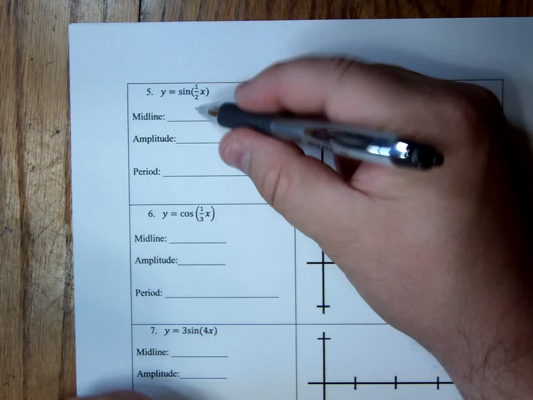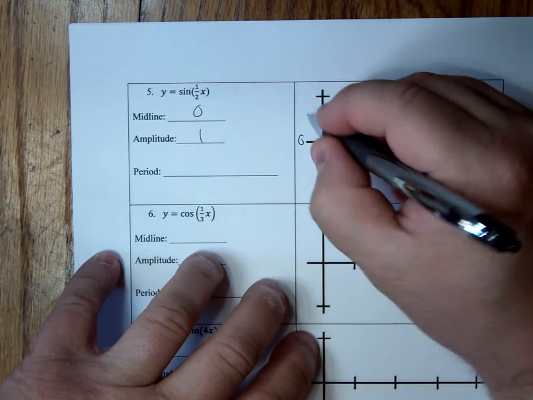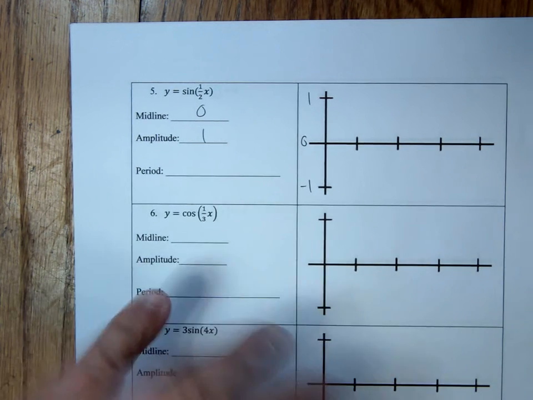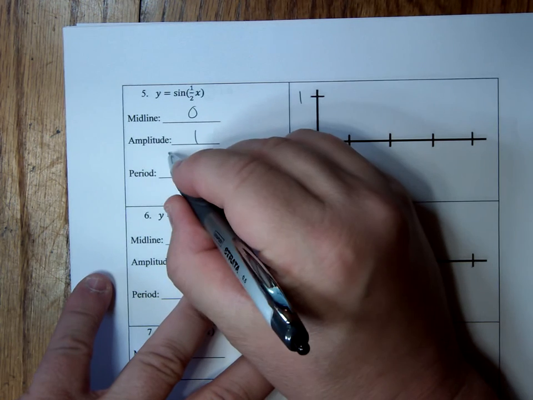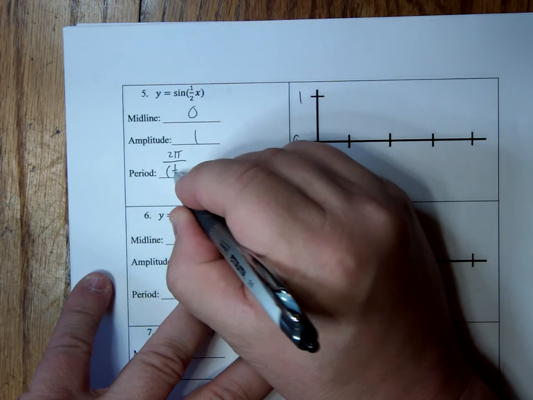So here, haven't done anything with the midline, still at 0, amplitude is 1. 0, 1, negative 1. But now your period is 2 pi divided by a half.